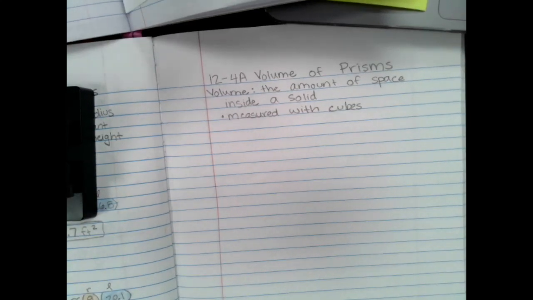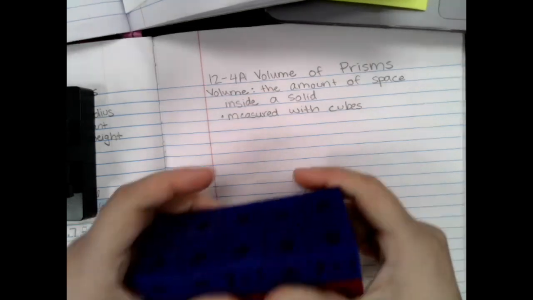We've been doing surface area, which is just like the surface outside. But volume is basically like the space inside. We're trying to measure the space inside of like the shapes.